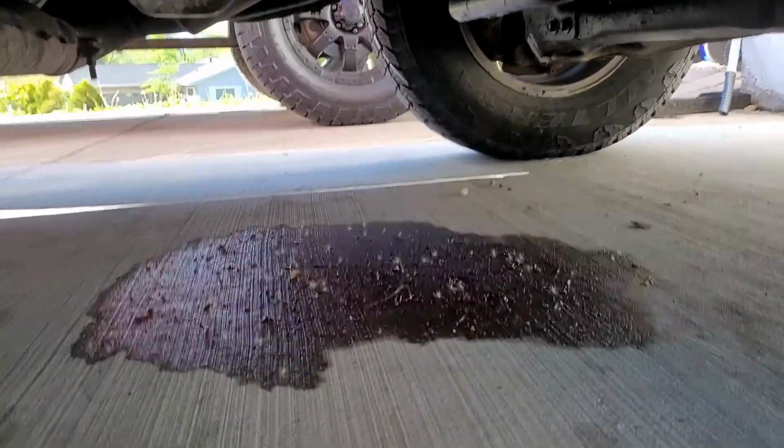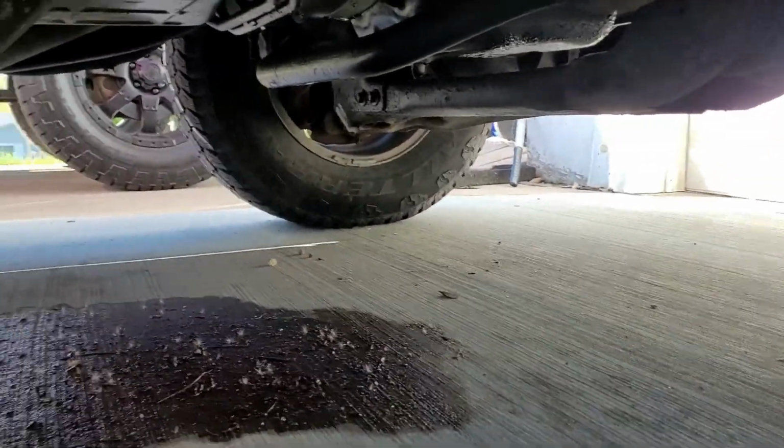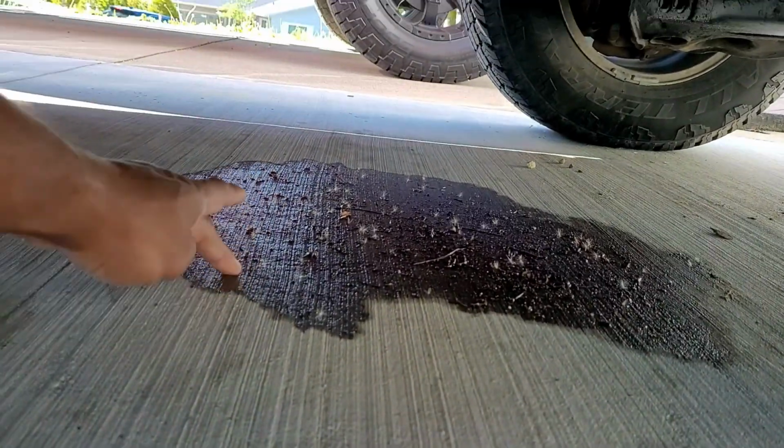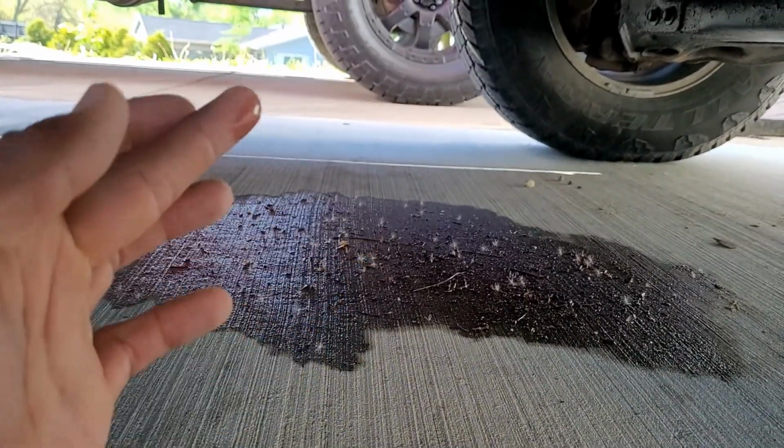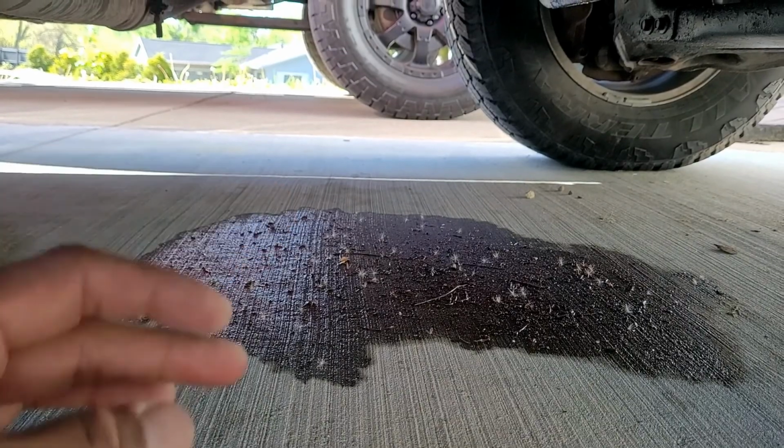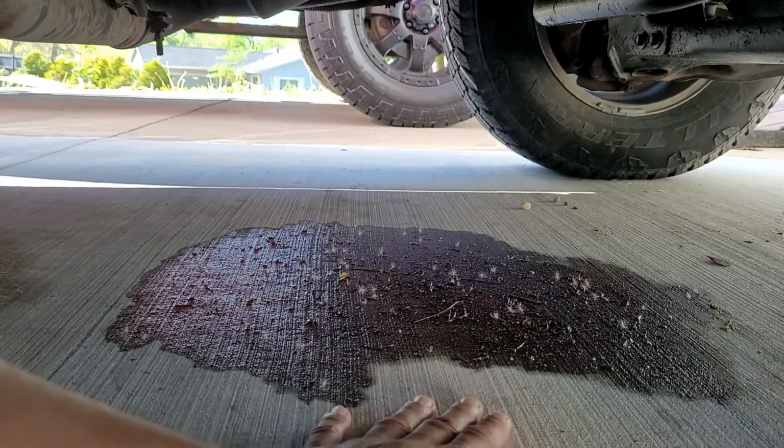One of the other things you want to try to look for is, what is the color? Can you tell the color of it? Now, looking at it, it appears to be a pinkish red tint. You see that, guys? It's a bit of a pinkish red tint. So that leads me to believe it's possibly transmission related.